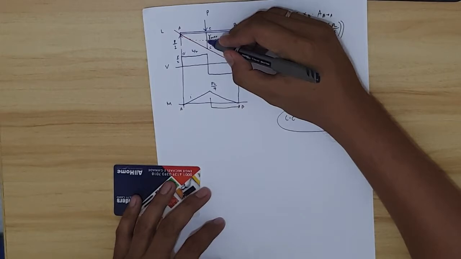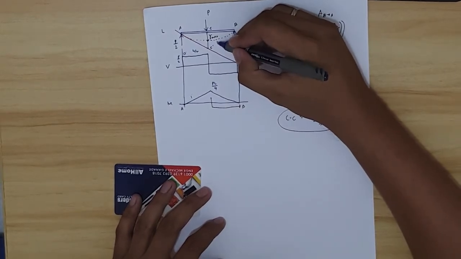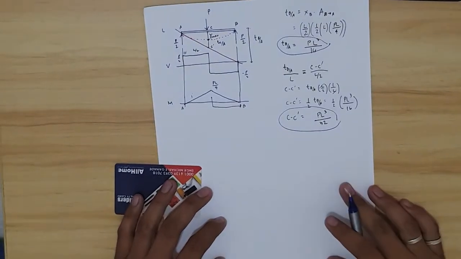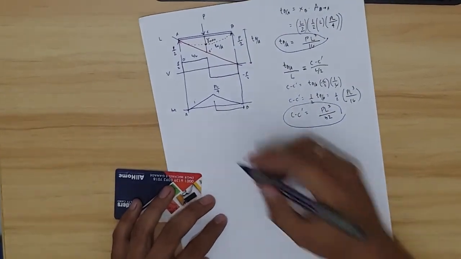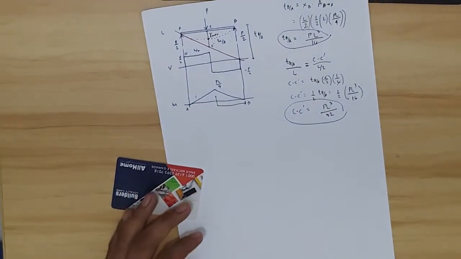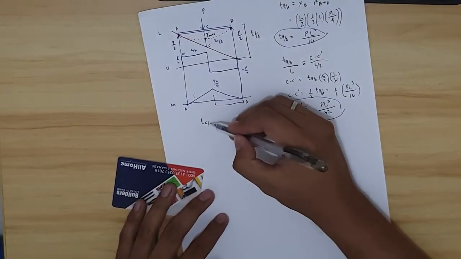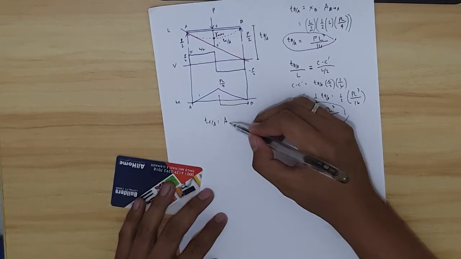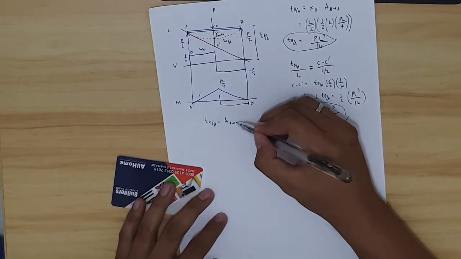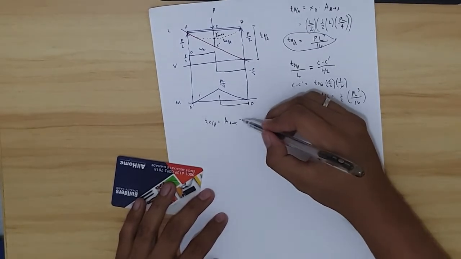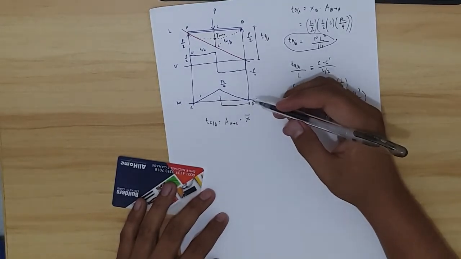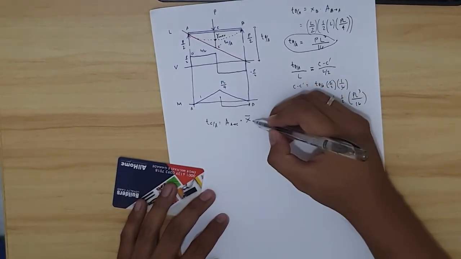This one, deviation at C with respect to the tangent drawn at A. So deviation at C with respect to tangent drawn at A is area from A to C or C to A multiplied by centroidal distance towards C.